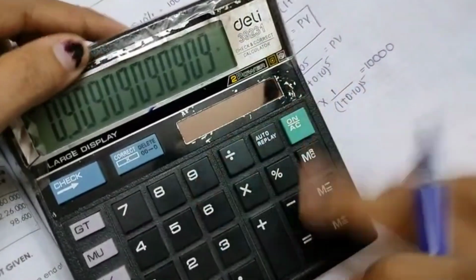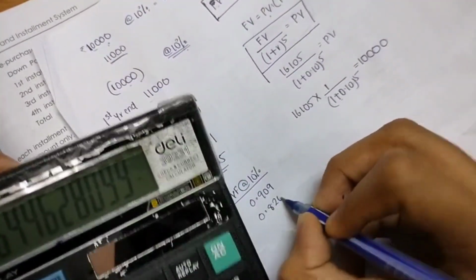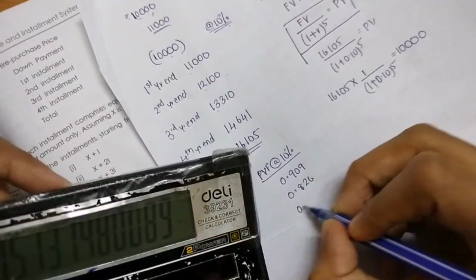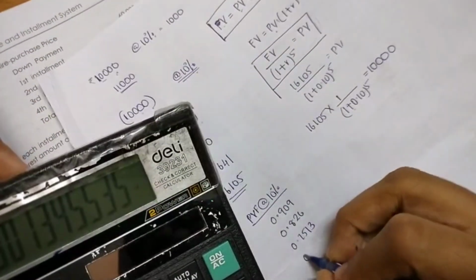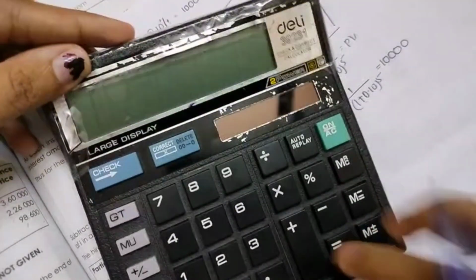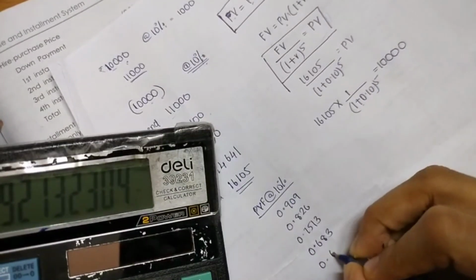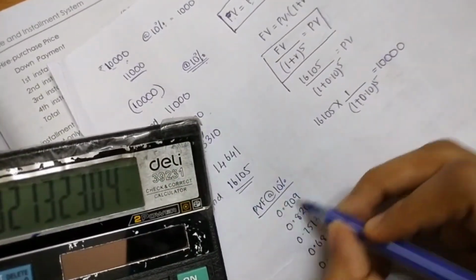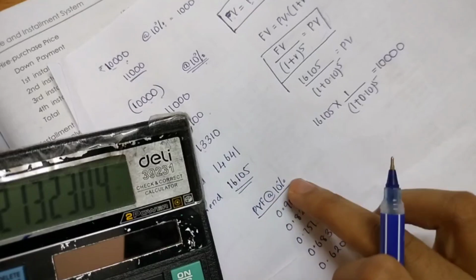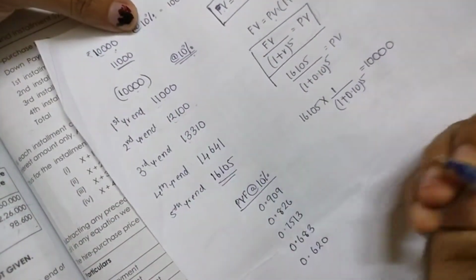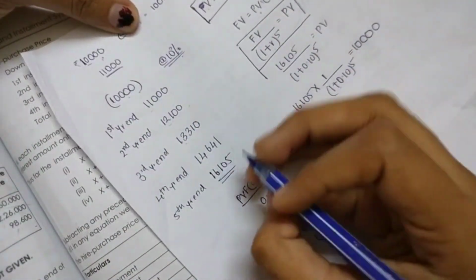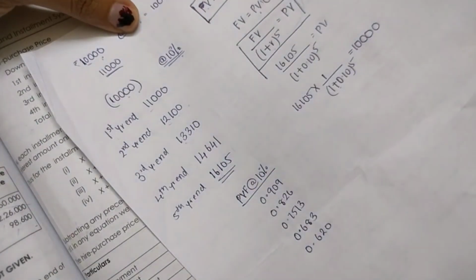And if I want to see the second year's present value, just press equal to. You'll get 0.826. Equal to, you'll get the third year's present value factor, 0.7513. Equal to, 0.683. Equal to, 0.620. So you got each year's present value factor for the 5 years, for the rate of 10%. Now let's take another, similar example. It will be easy for you.